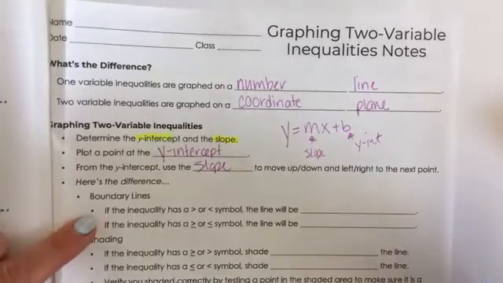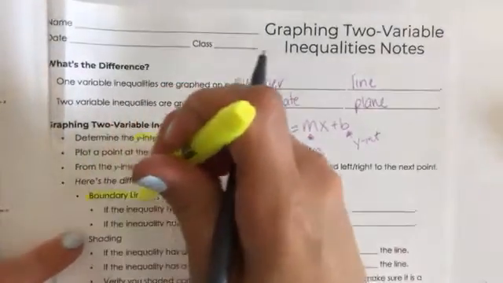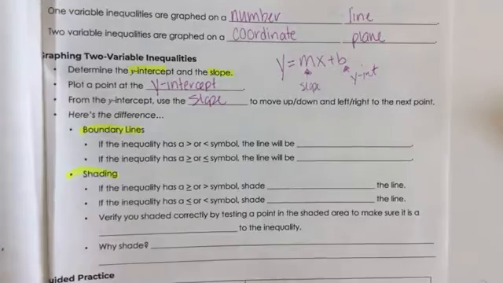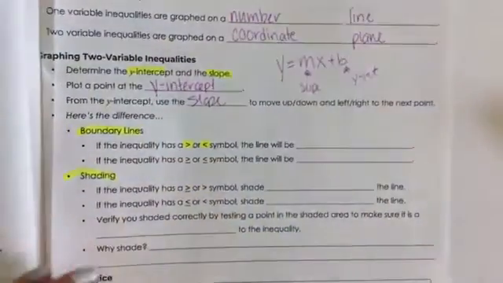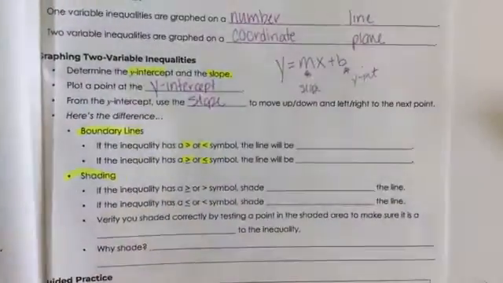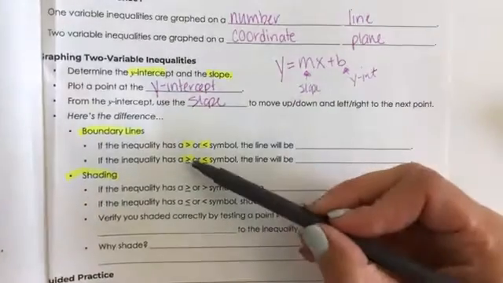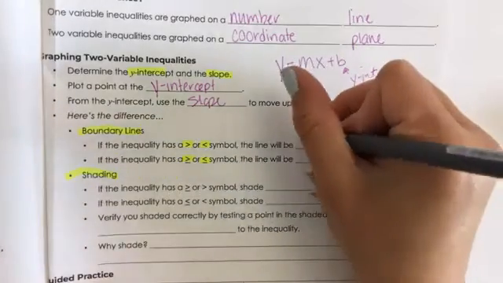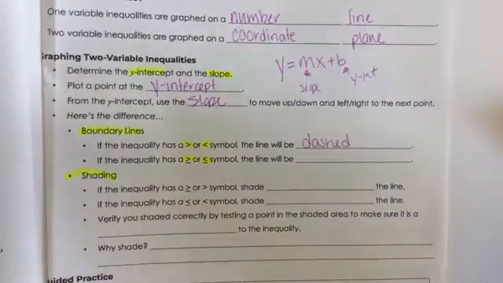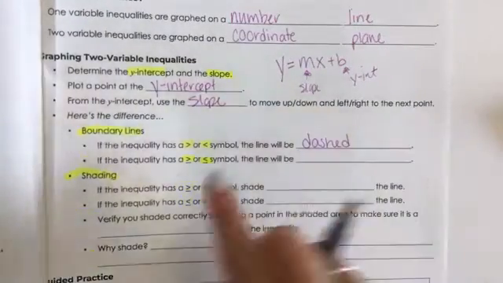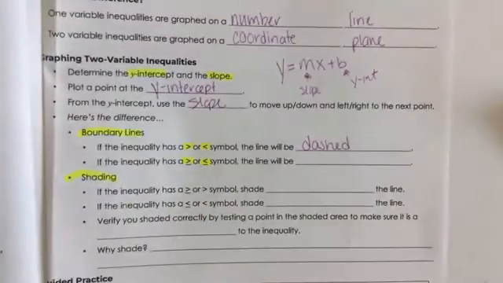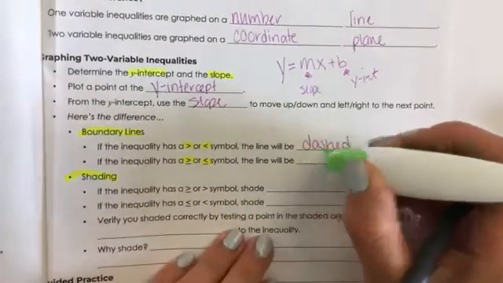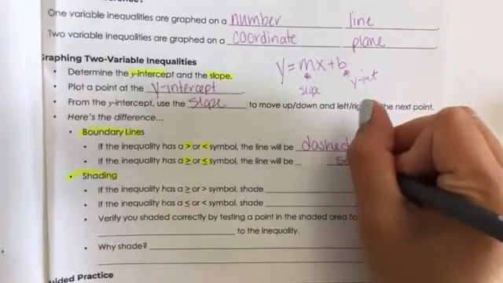The new part is we call them boundary lines and the shading. I think it's kind of fun. There are 4 different types of symbols. These ones do not have a line underneath them, and these ones do. This just means greater than or less than, and the ones below are greater than or equal to or less than or equal to. If it does not have the line underneath it, you are going to make a dashed line. This will make more sense when we do them. If it does include the line underneath, that includes any point that's on that line, so this is going to be a solid line. I almost wrote salad. A salad line. Okay.